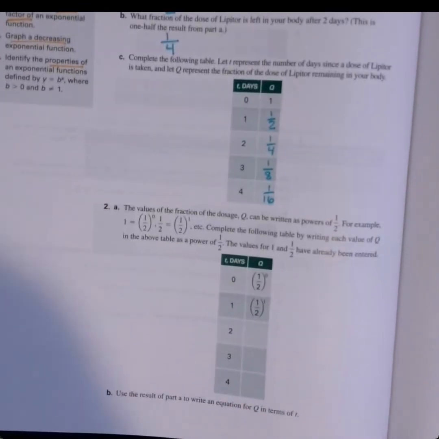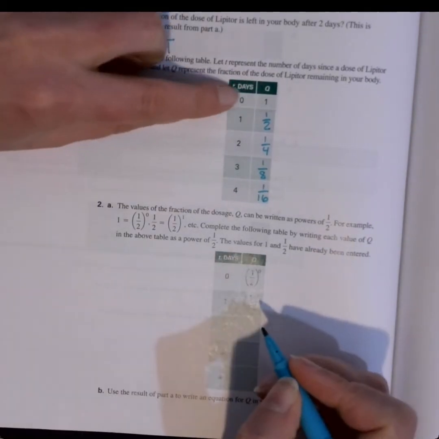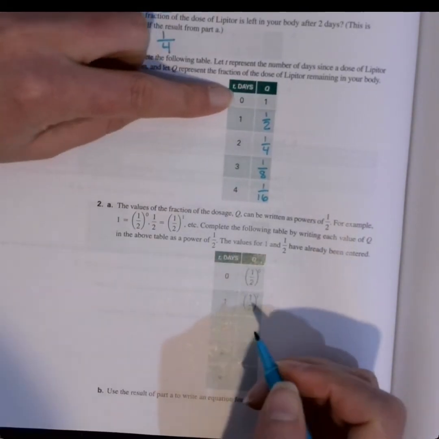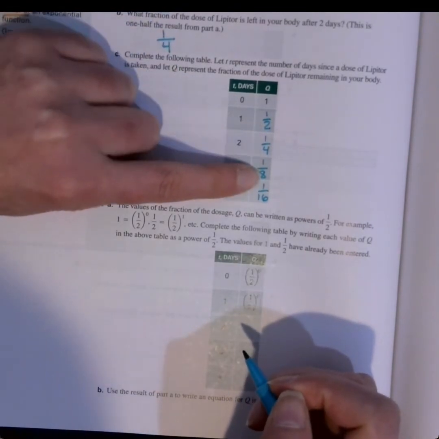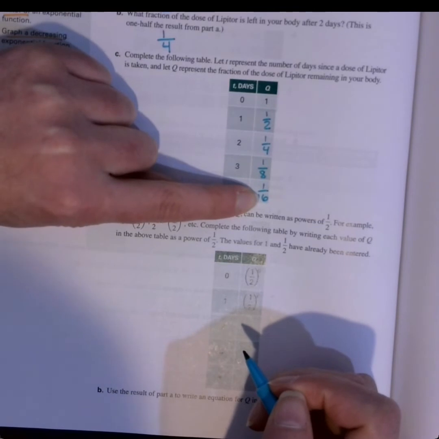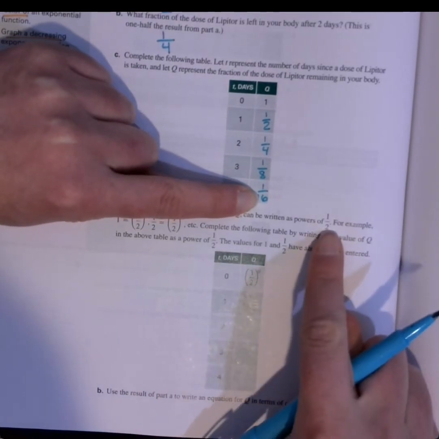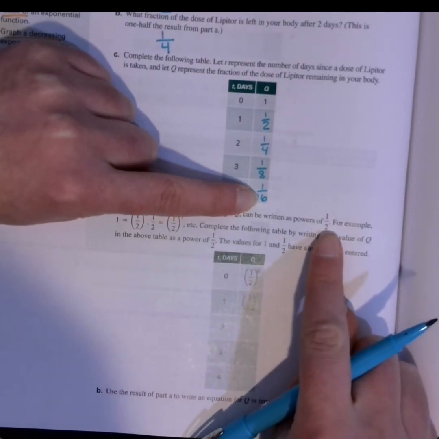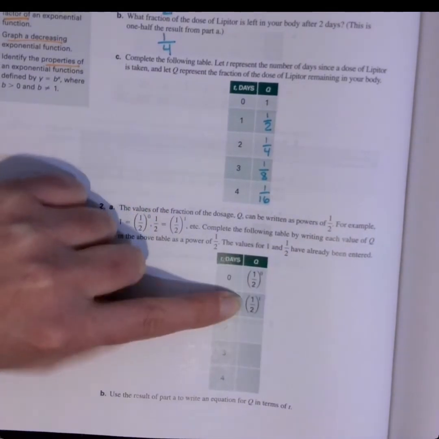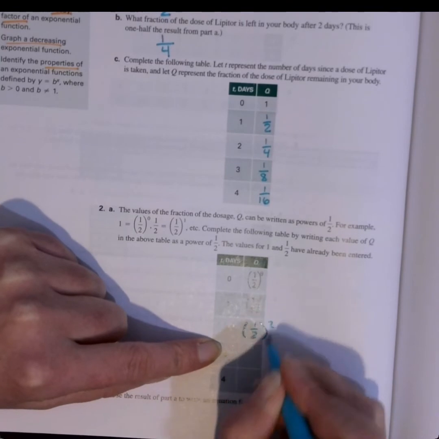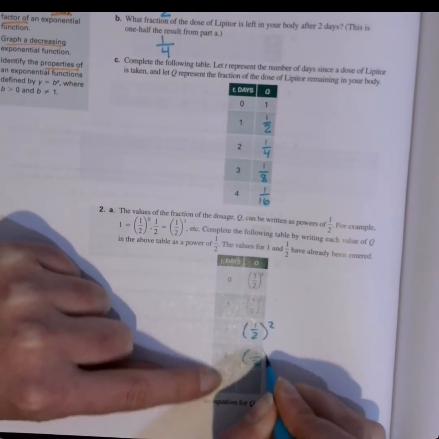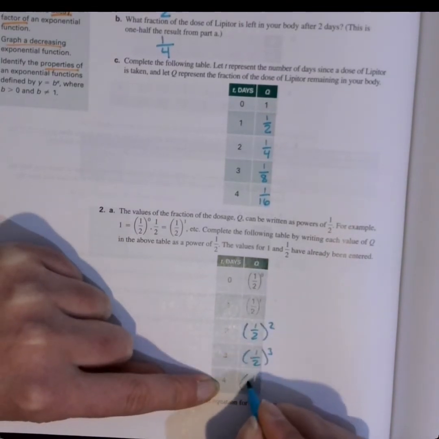So we can rewrite these as powers of 2 because I'm looking at the denominator being 2 to the first, 2 to the second, 2 to the third, and 2 to the fourth. So since these are 1 over 2, with the 2's in the bottom, I can think about it as 1/2 to the 0, 1/2 to the 1, 1/2 squared, 1/2 cubed, and 1/2 to the fourth.